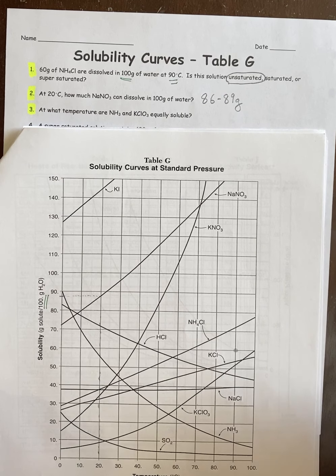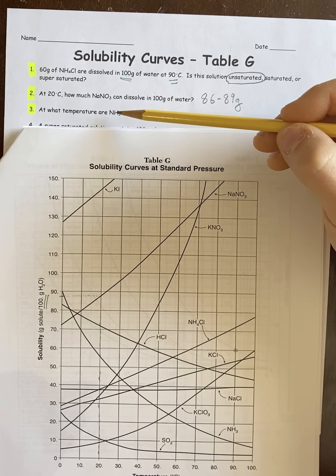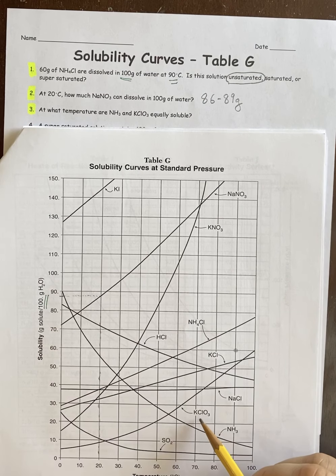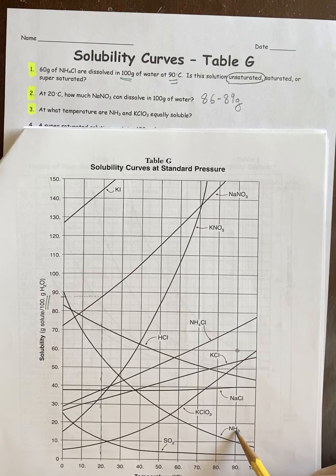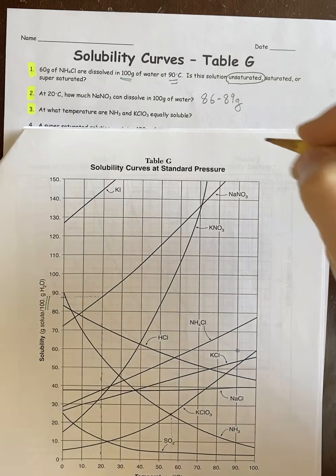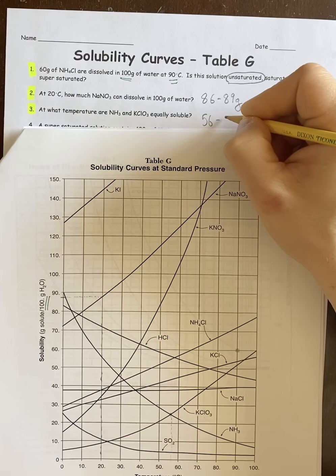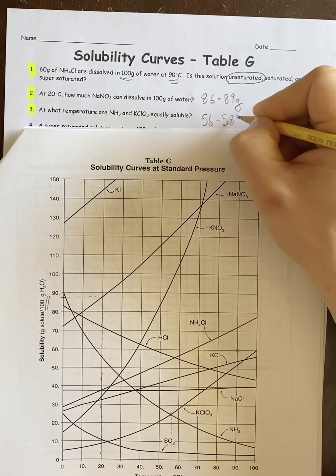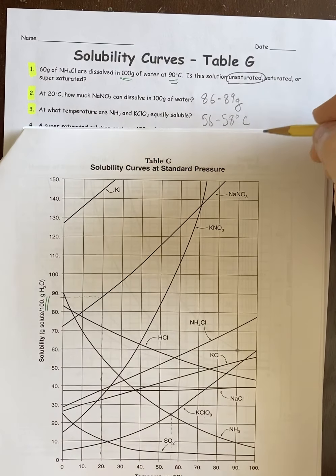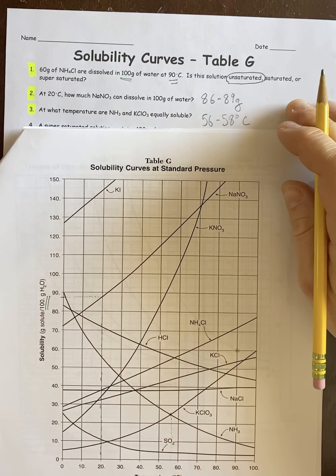Number 3. At what temperature is NH3 and KClO3 equally soluble? So you find those two lines, KClO3 and NH3, and you find where they meet, which is right here in the middle, and then you just drop a line down and you figure out what temperature that is. I would call that maybe 56 to 58 degrees C. It's definitely not 55 because it's not quite in the middle, and it's not 60, so that's where my range came from.